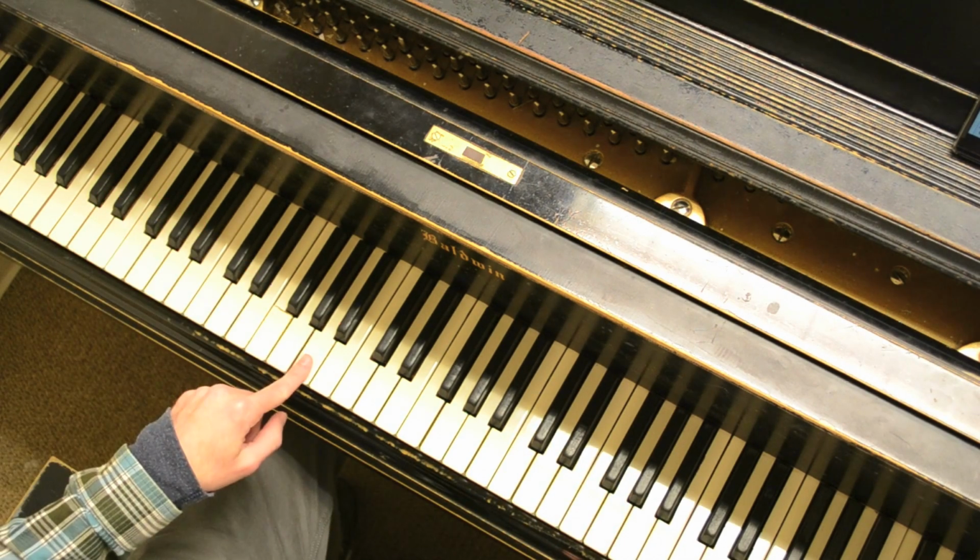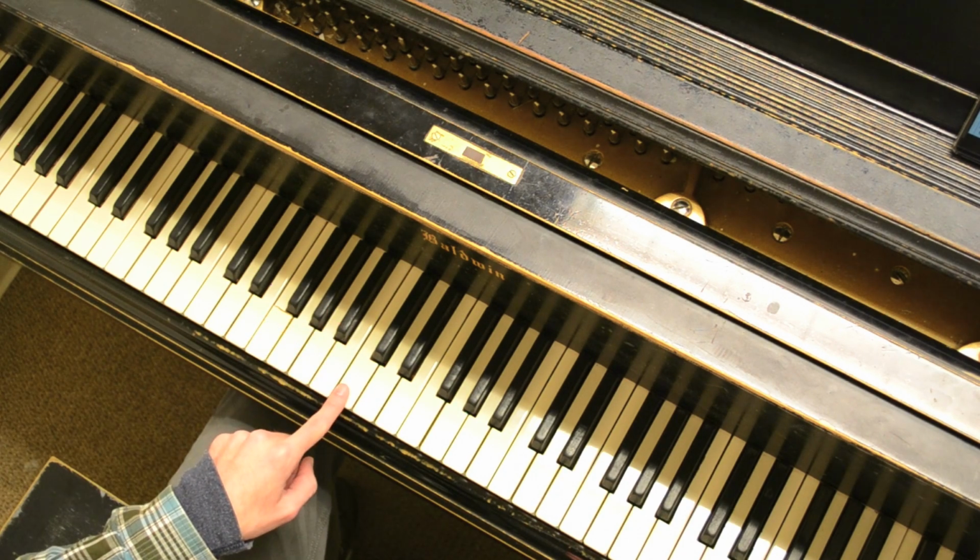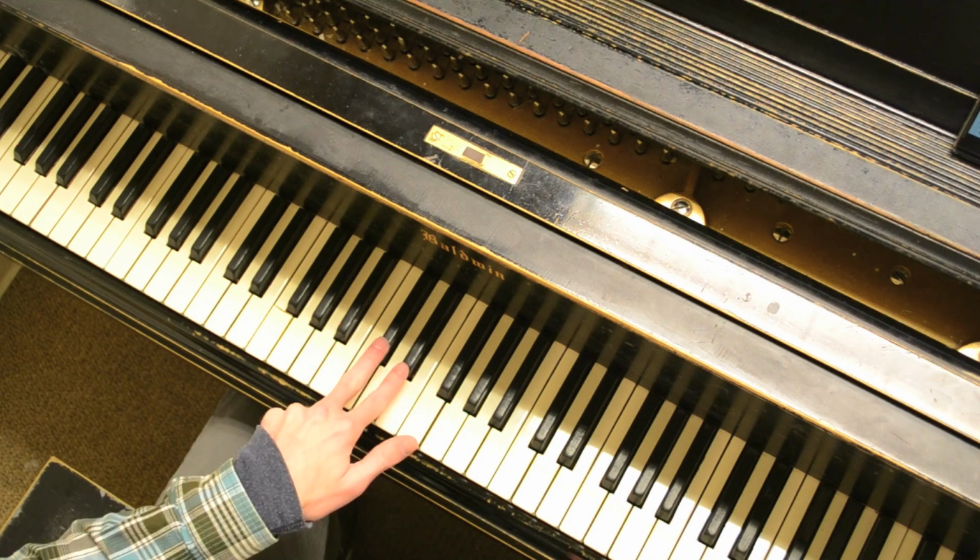So make a note that A is always the second white key within the set of 3 black keys, and C is the white note preceding the 2 black keys.